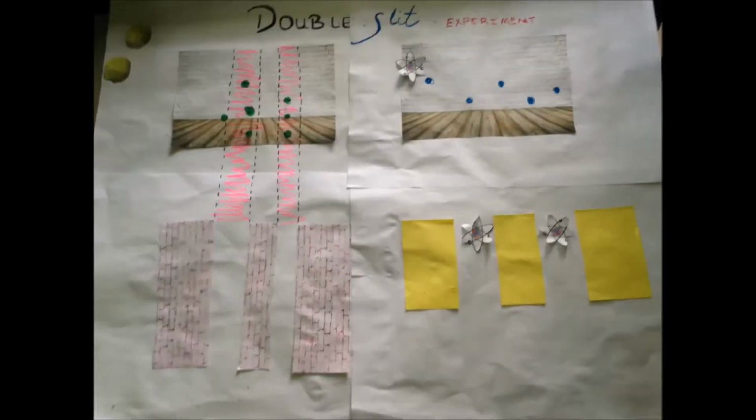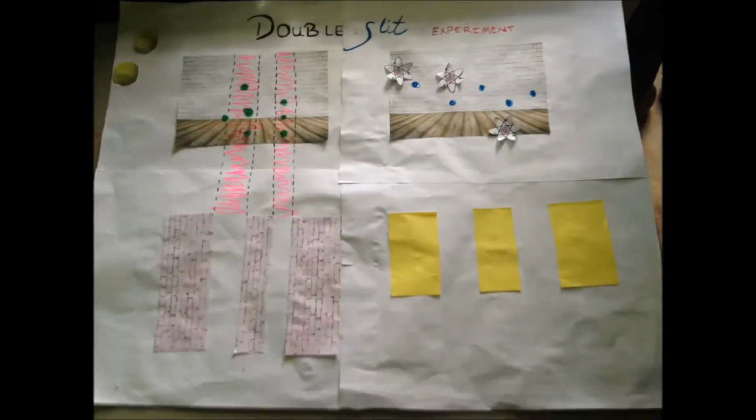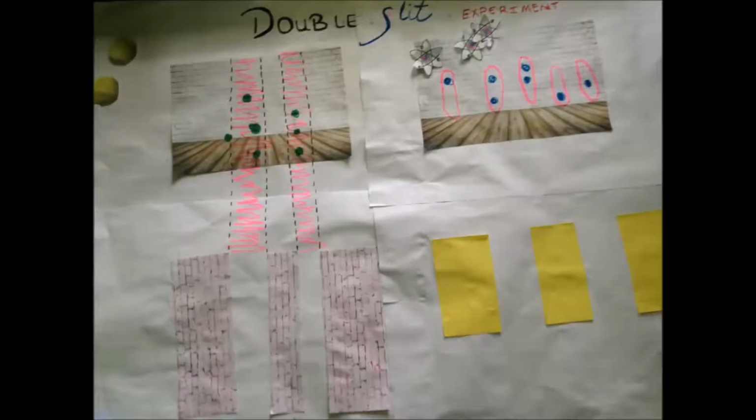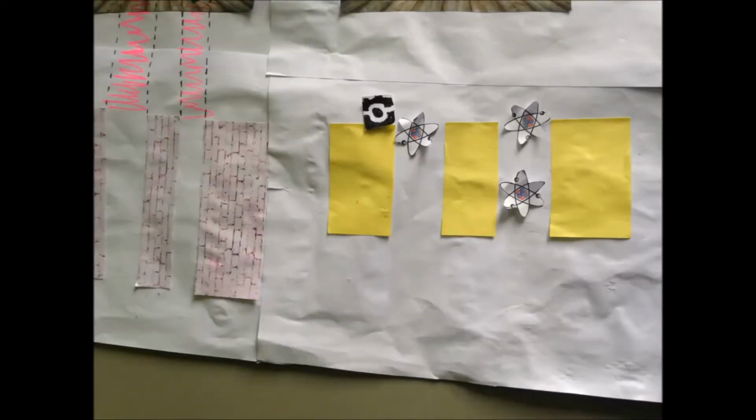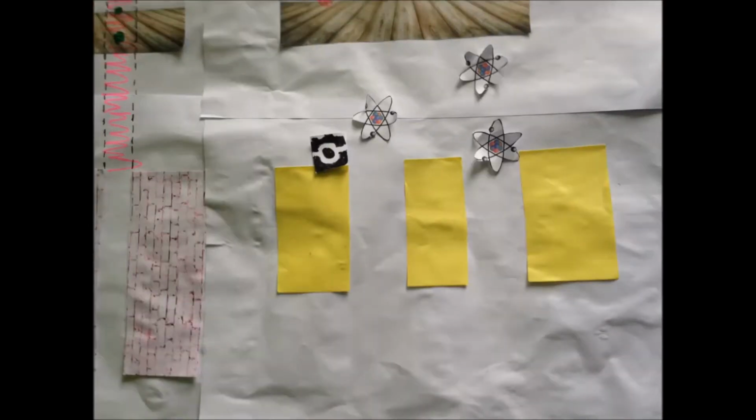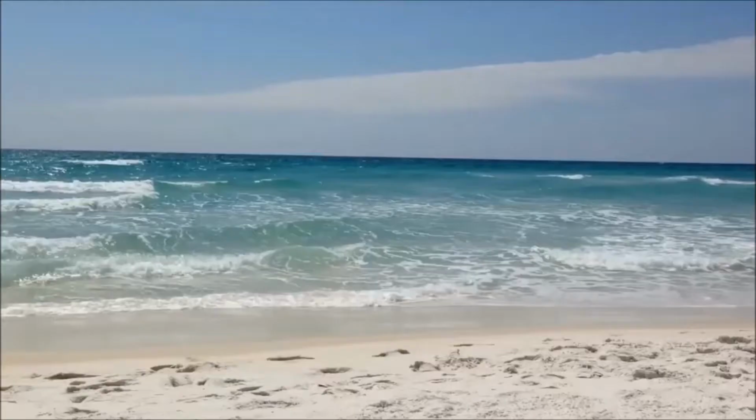But if subatomic particles are thrown through the slits, something really fascinating happens. The particles create a striped pattern. But if a camera is placed in front of the slits, the atoms will land directly in front of the slits, the same pattern the balls created. When scientists saw this, they could only think of one thing: waves.